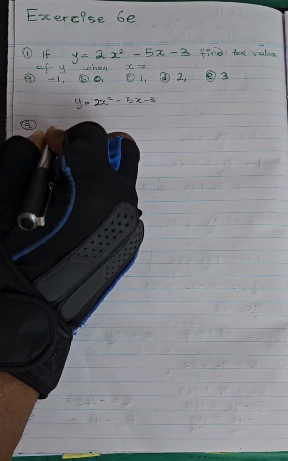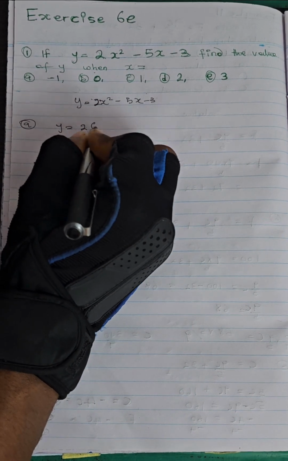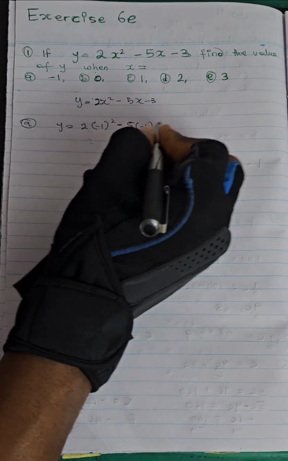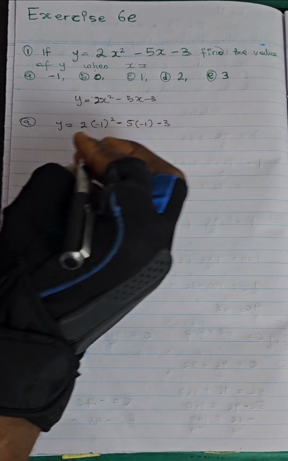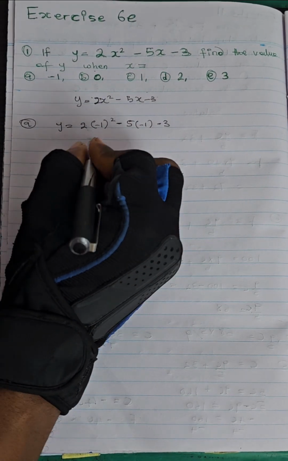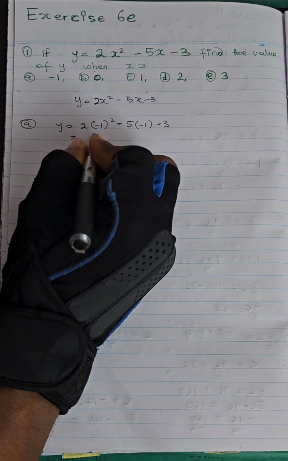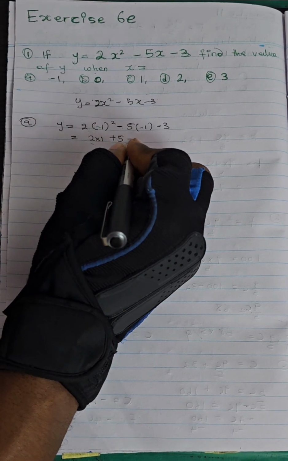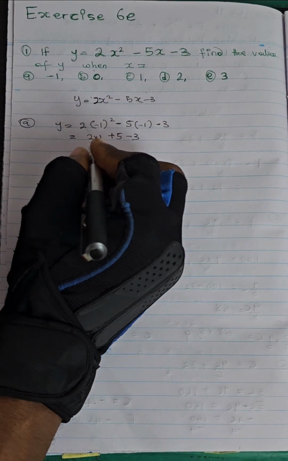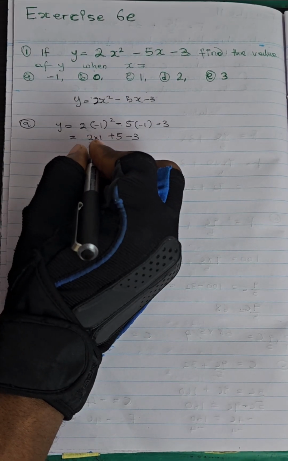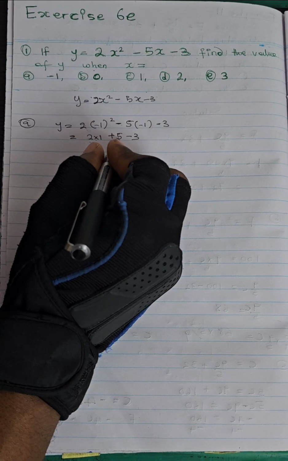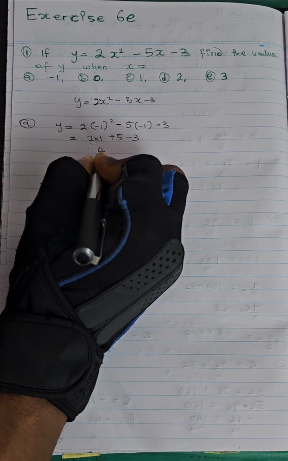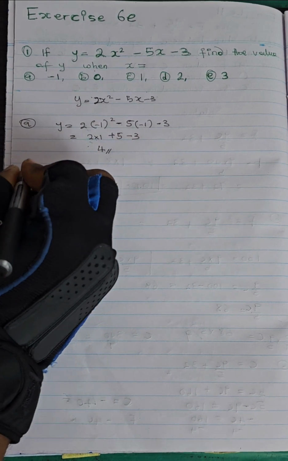When x is minus 1, you have y is equal to 2 times minus 1 all squared, minus 5 times minus 1, minus 3. So when we solve for this, we have 2 times 1, minus 5 times minus 1 is plus 5, minus 3. So we have 2 times 1 is what? 2. 2 plus 5 is 7. 7 minus 3 is 4. Let's go to the B.